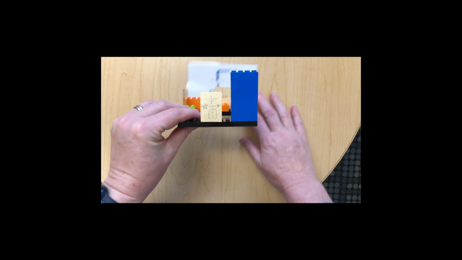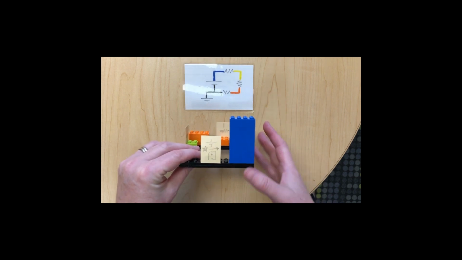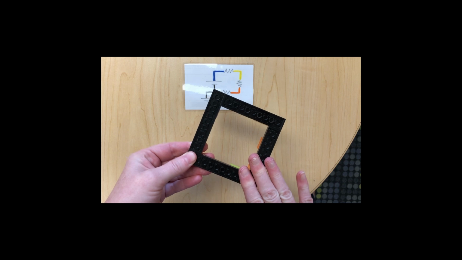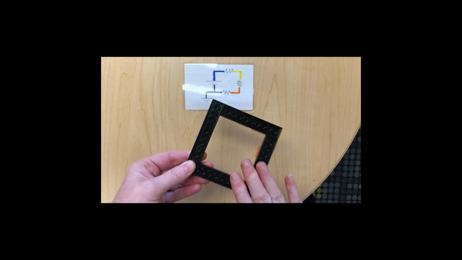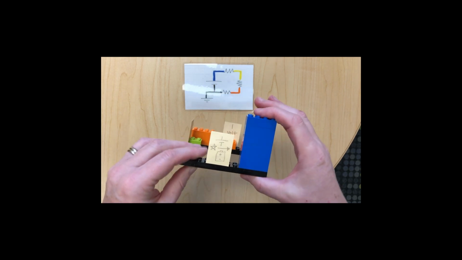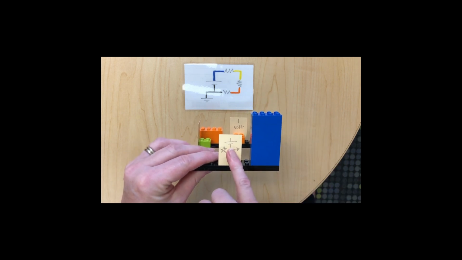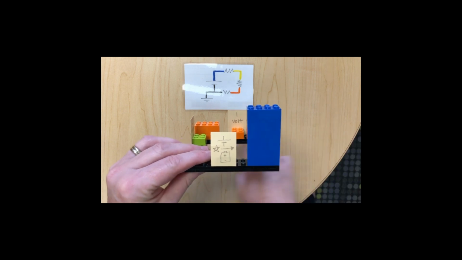So what I've done is I've created a Lego version of the circuit. So I've got a black ground. So everything is compared to this black ground. And then we can think about what each element does. So my first element is a battery. And I'm going to walk around the circuit this way.